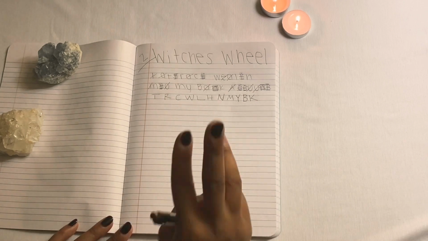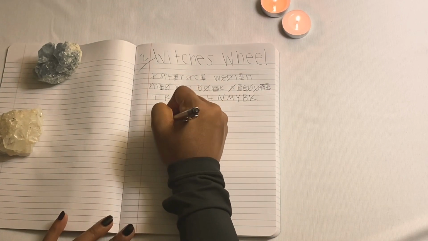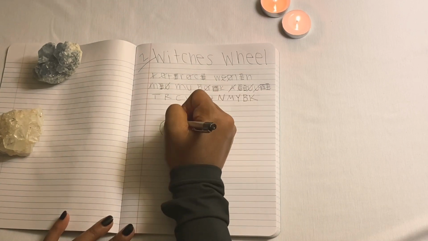Now that we have actually rewritten our statement, we can move into writing our witch's wheel.